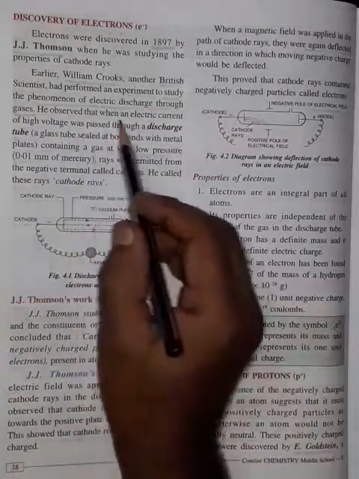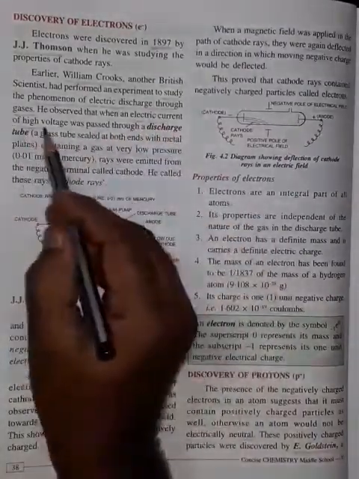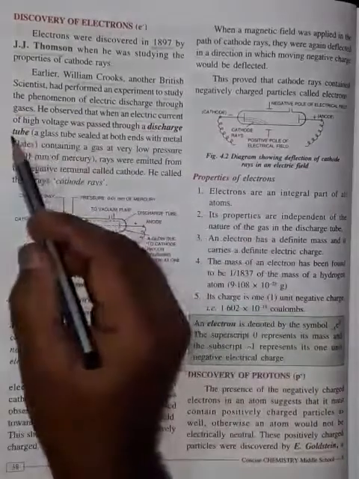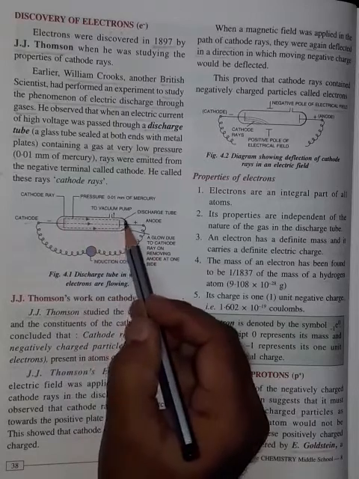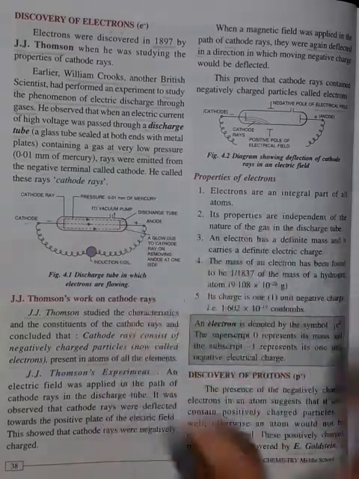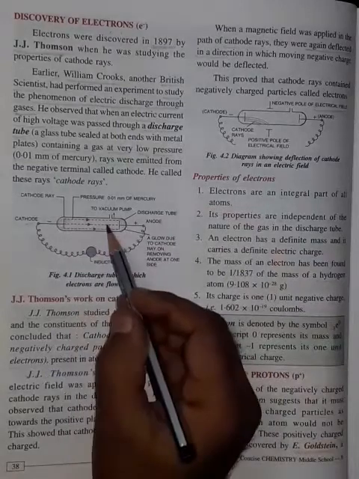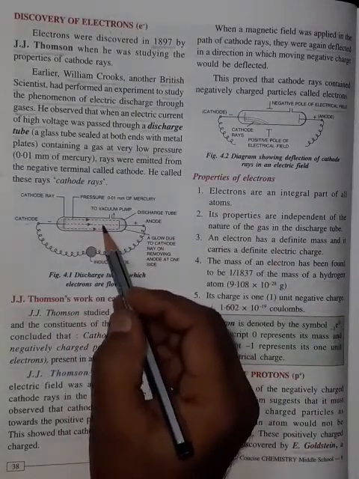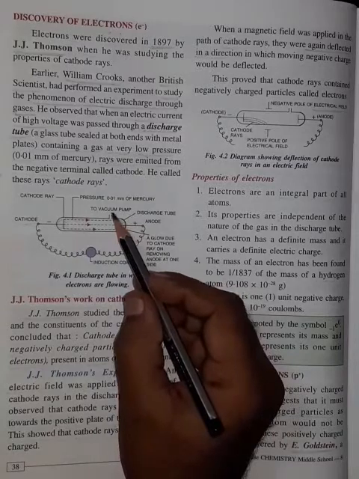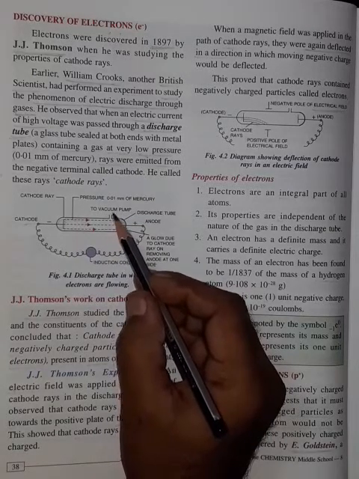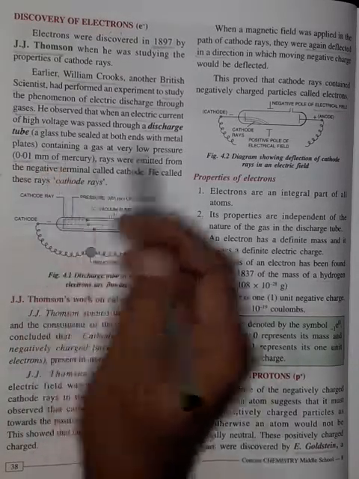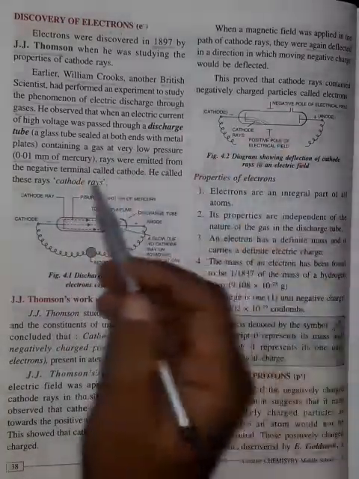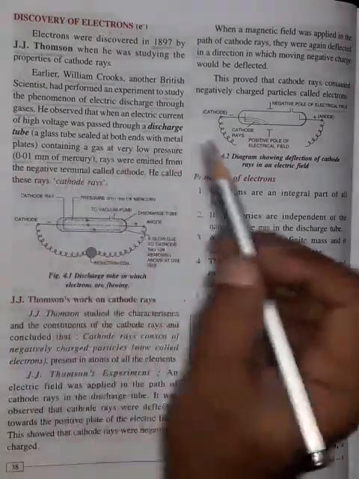What he observed, when an electric current of high voltage was passed through a discharge tube, I am explaining with this diagram. Here is the discharge tube, made up of hard glass. Inside the discharge tube there is gas, and a vacuum pump is attached to it, so that the pressure is reduced to only 0.01 mm of mercury. The normal pressure is 760 mm of mercury, that is 1 atmosphere, but here the pressure is only 0.01 mm of mercury.